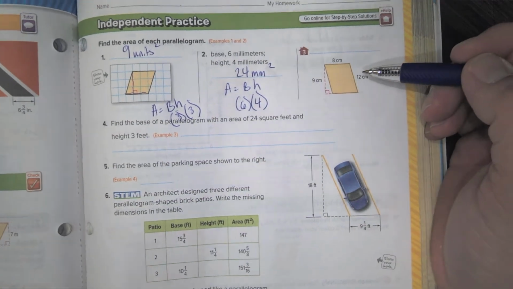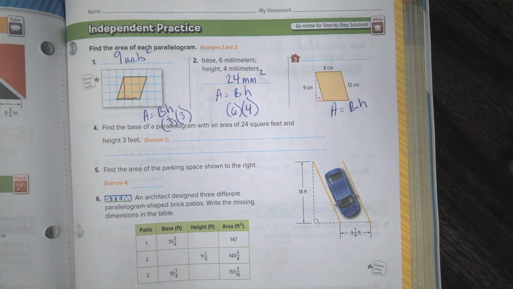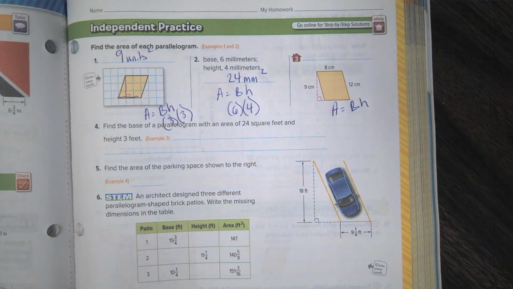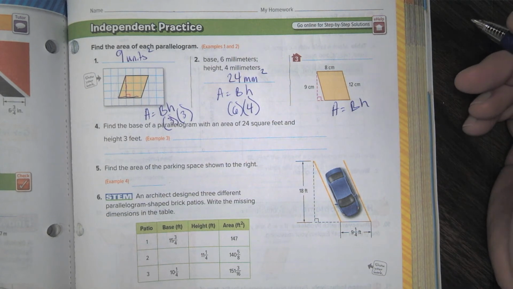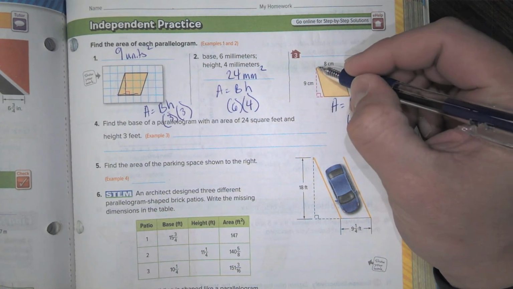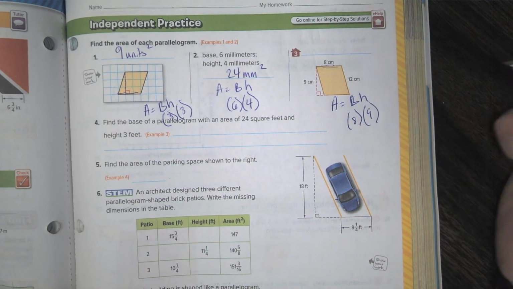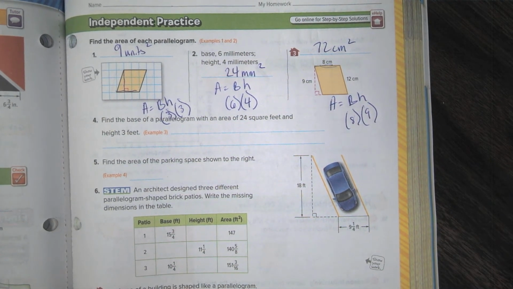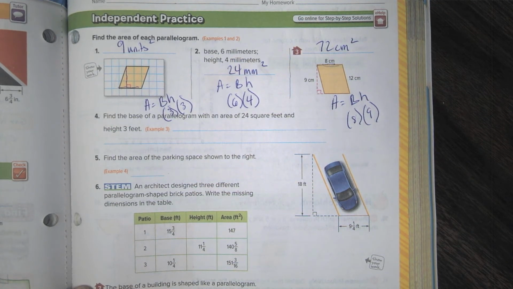Okay, same thing for number 3. So we have area equals base times height. The good thing is the formula will never change. It's always base times height. Most of the time, you're probably not even going to have to write it out once you get good at these and start practicing more. So, what's the base of this one? 8. The base is always connected to the height. Whatever the height is connected to like this, that's the base. So, what's the height? 9. So, what's 8 times 9? 72 centimeters squared. And that's it. That's how you find the area of a parallelogram. The 2 is just like an exponent.